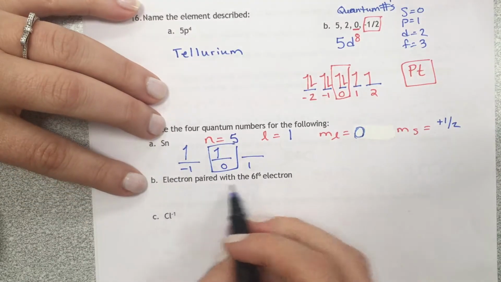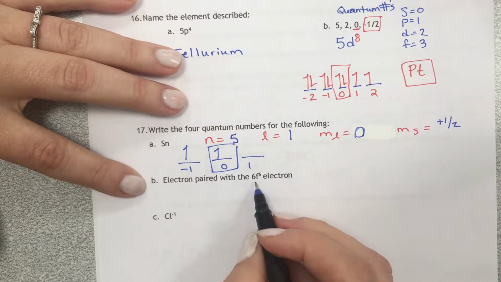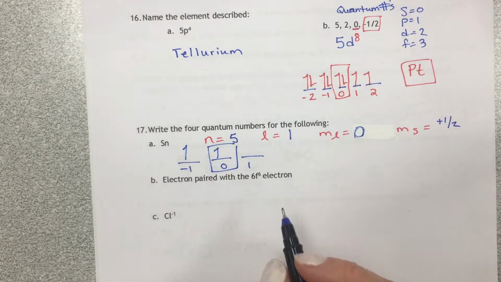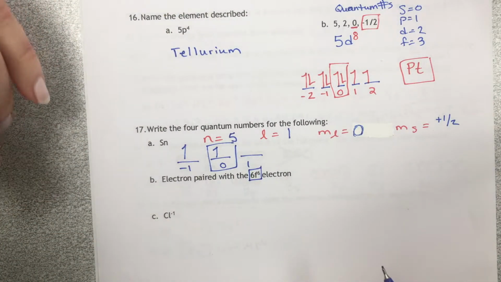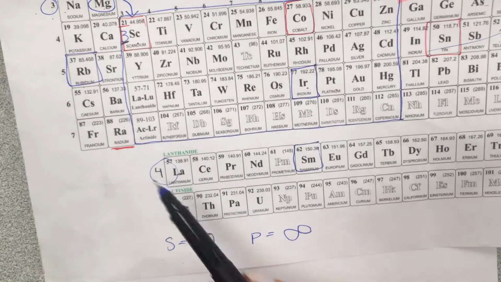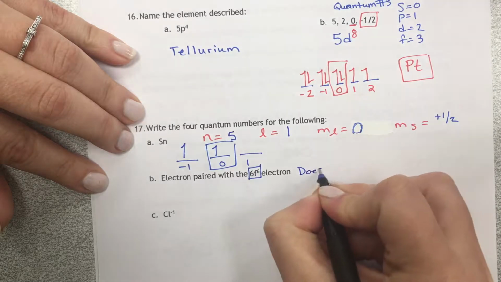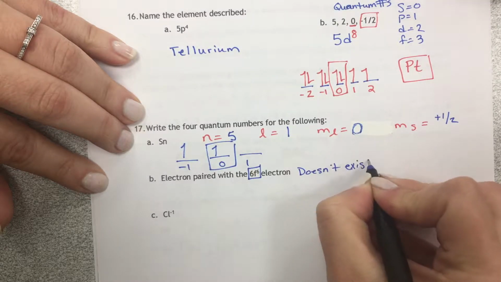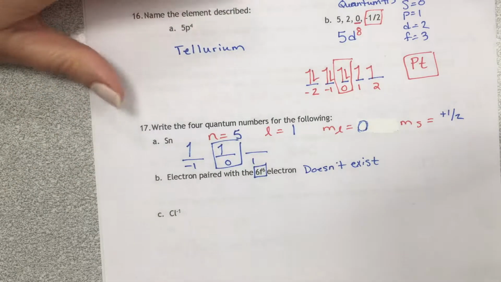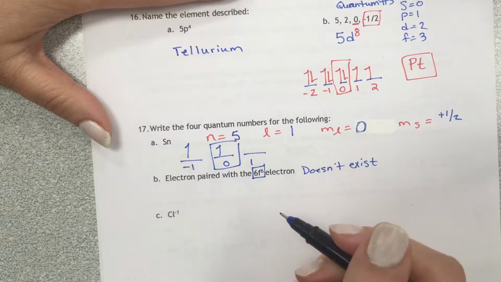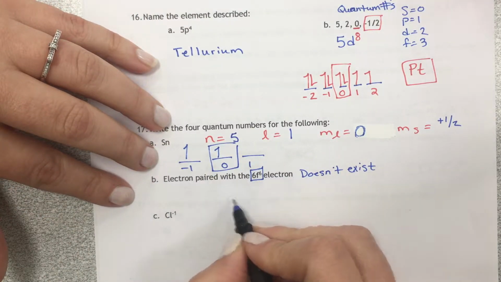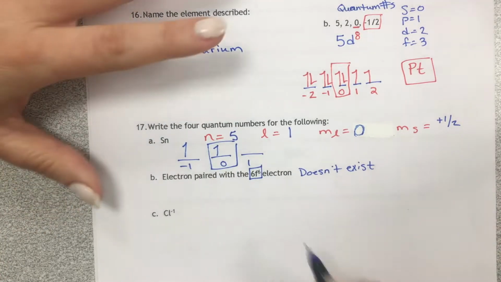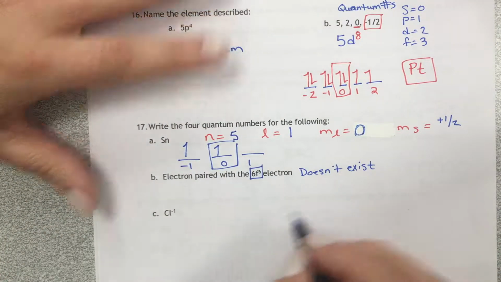Okay, moving on. Electron paired with the 6f6 electron. So I did this last year too. This isn't a thing. 6f doesn't exist, okay? So 4f, 5f, there is no 6f. So it doesn't exist. But whatever it is, you would just do the same numbers except opposite spin. That's how you would find the quantum numbers of this paired electron.